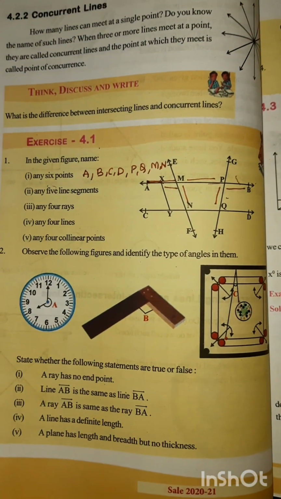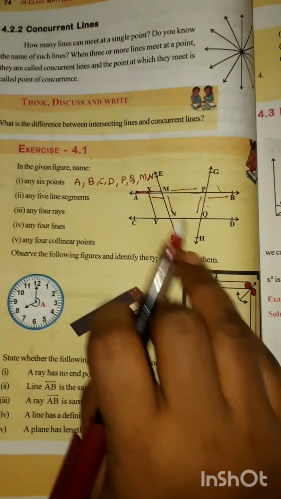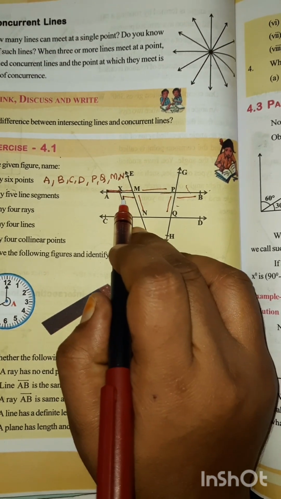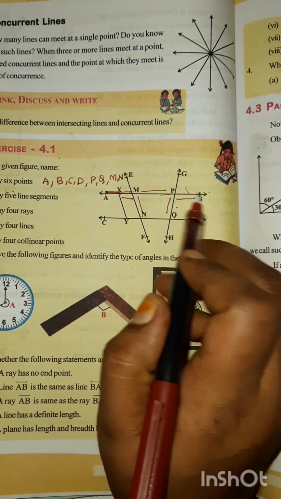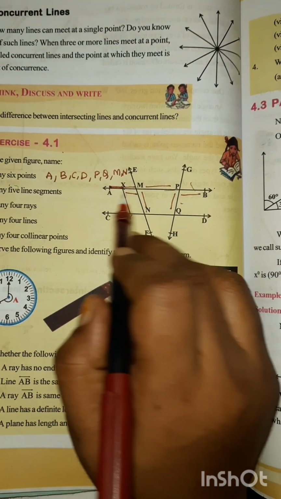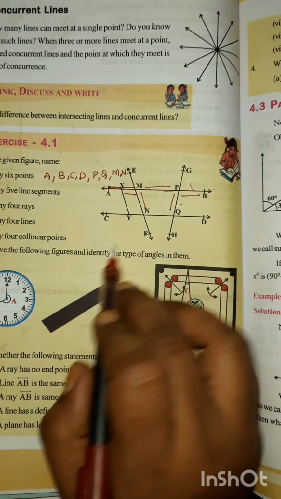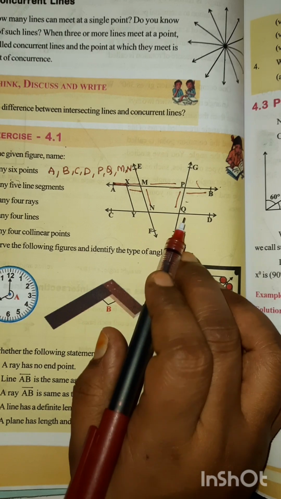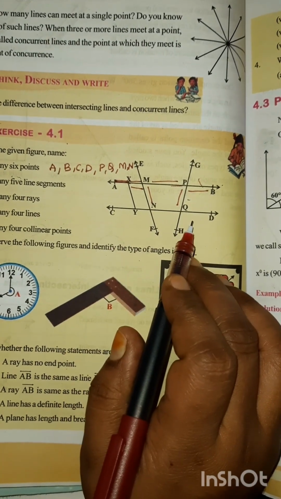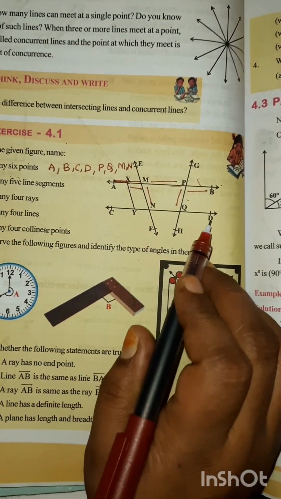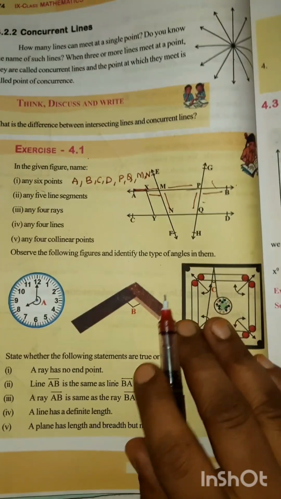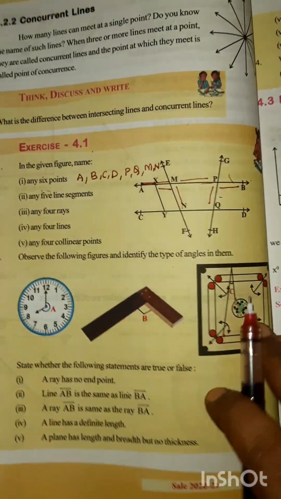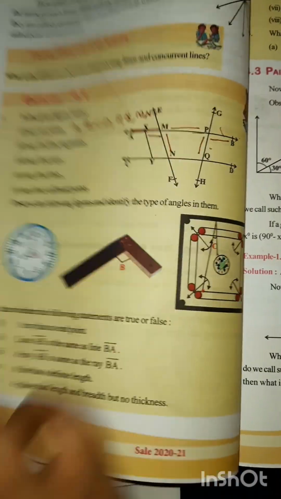Any 4 collinear points. Collinear points are points lying on the same line. So here you can see A, X, M, P, B. These are collinear points on the line AB. Here the collinear points are C, Y, N, Q, D on the line segment CD. So this is your first question: any 6 points, any 5 line segments, any 4 rays, any 4 lines. Let us write here.